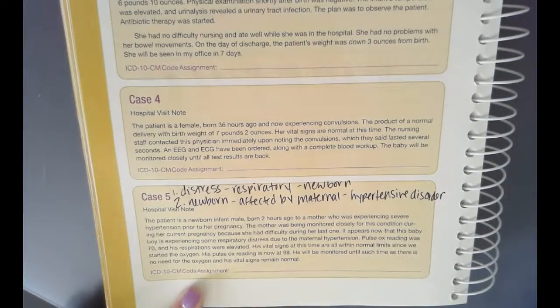Okay, so the second code will be newborn affected by the maternal hypertensive disorder.